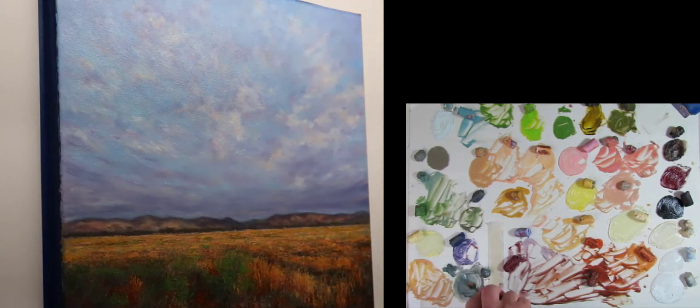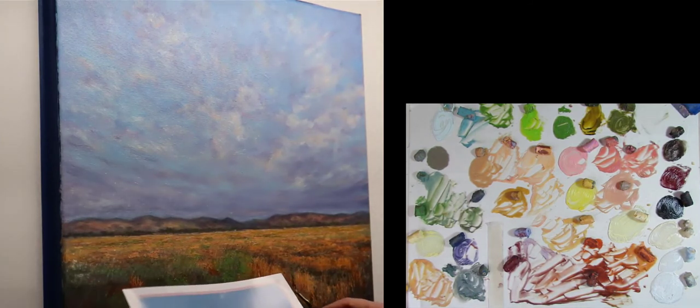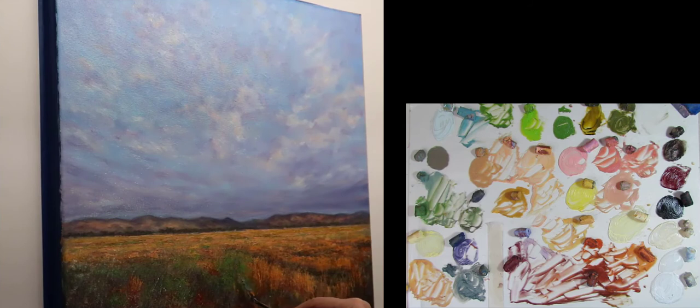And I'm just going to rub this around a lot, and this is going to take some of this green and let me shape it without losing too much.